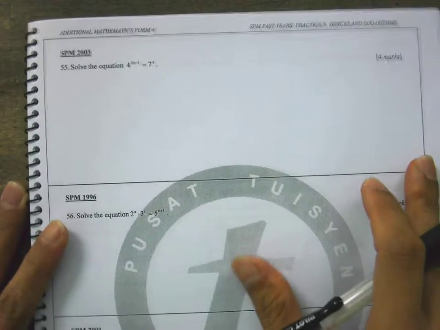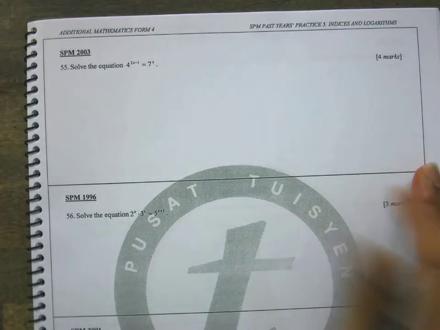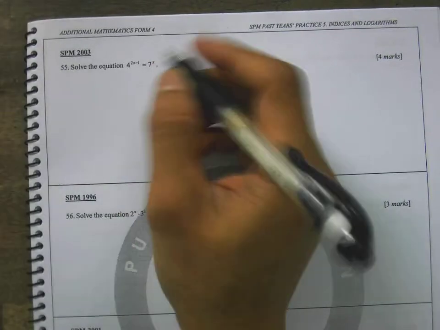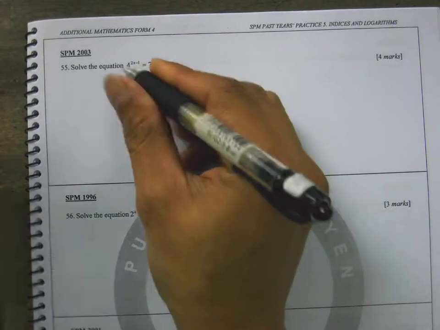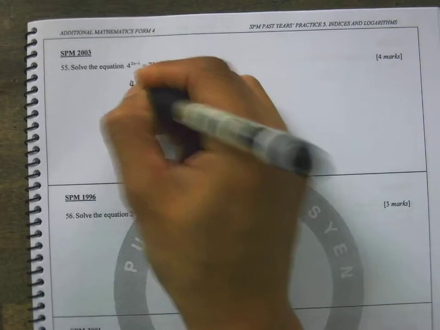Okay, now the first thing you need to do, this is SPM 2003. Now remember, I don't want to introduce log too early, because if you do that, it will be a bit more difficult to solve. It's better to break this up.